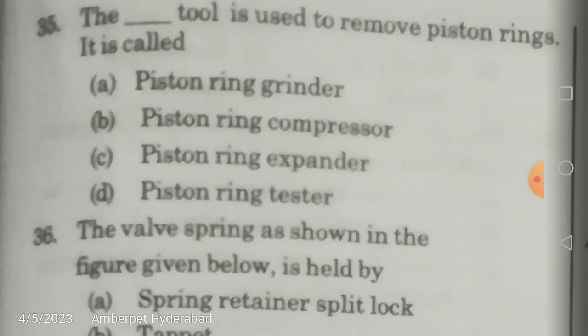In this video, we will see some more questions for your AMVA friends from various aspects of your automobile engineering.